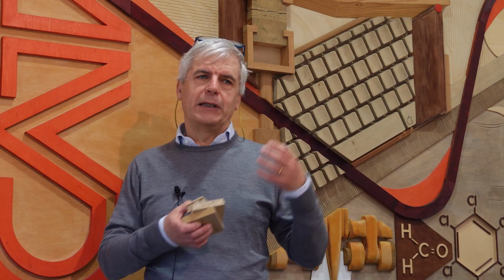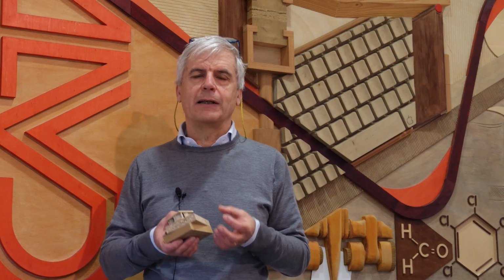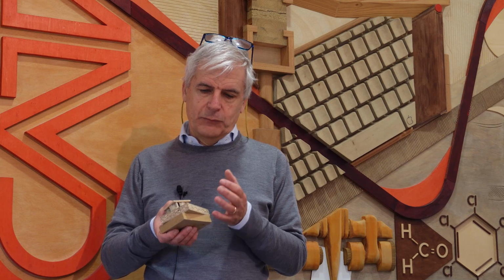We need to make sure that these banned substances are no longer present in timber panels. This is an aspect that we are going to look into when we visit our chemistry laboratory that takes part in verifying these properties.